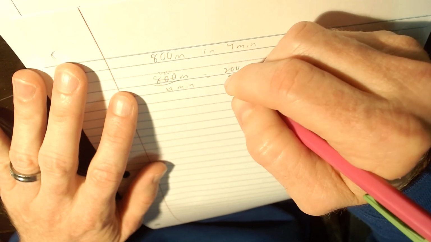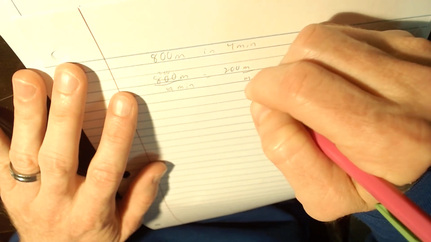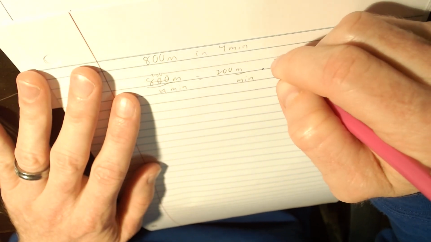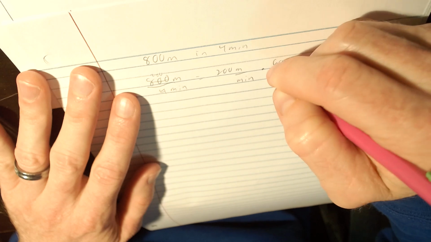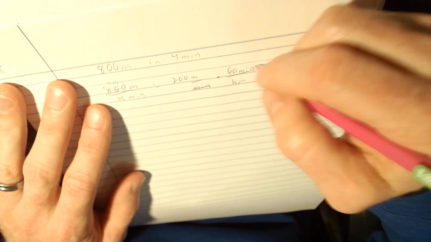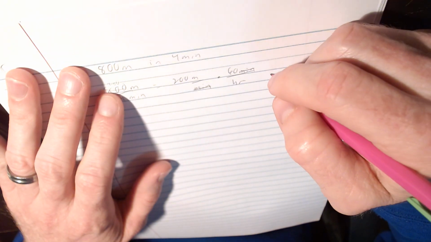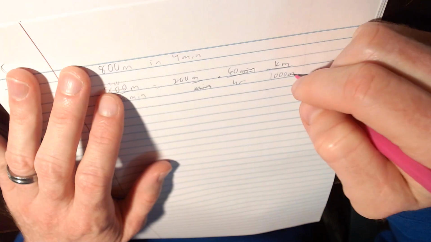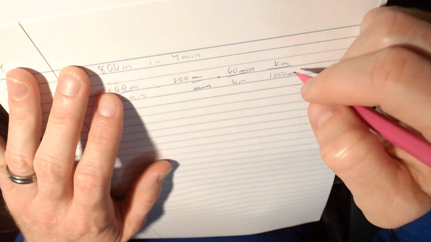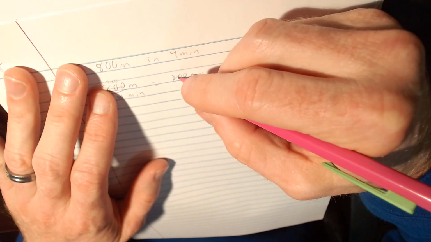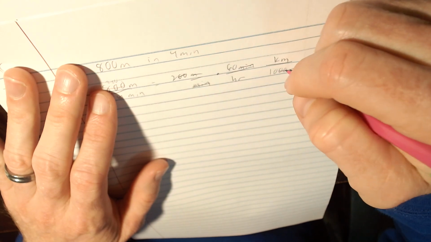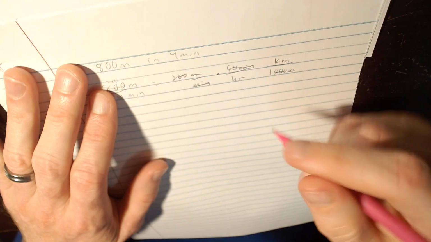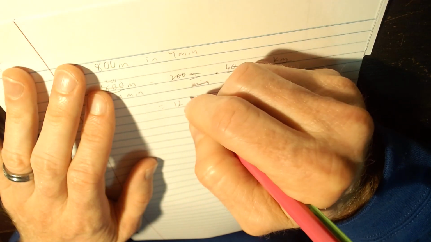That's 200 meters per minute. Now we want to get that to kilometers per hour, so we multiply by 60 minutes per hour and 1,000 meters per kilometer. Meters cancel, so we're down to kilometers per hour, which is what we want. That cancels those. So we get 12 kilometers per hour.